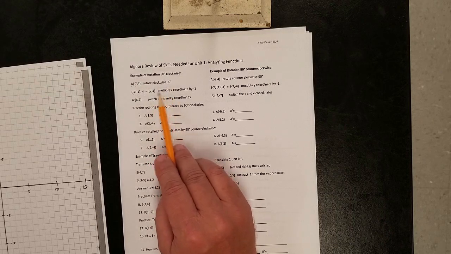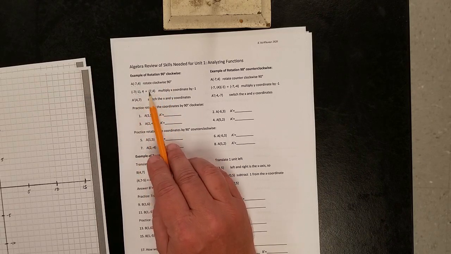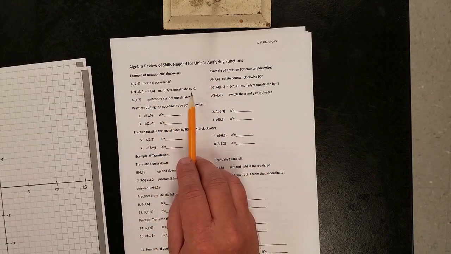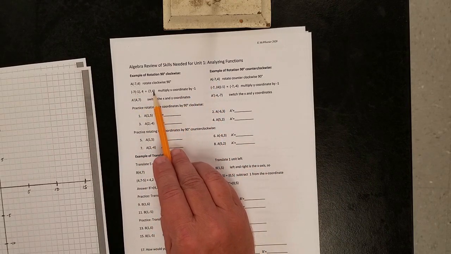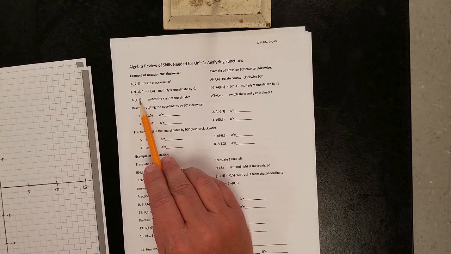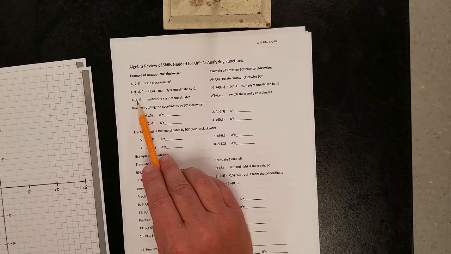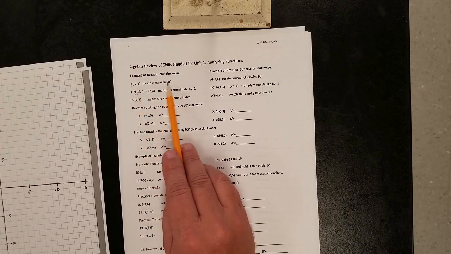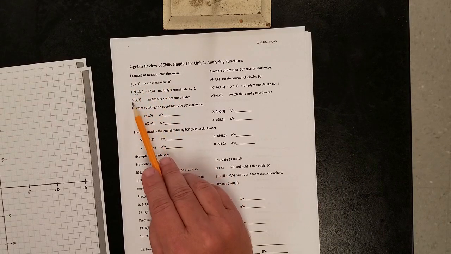But then in order to do an actual rotation, not only do we have to flip the sign of the x-coordinate, but then we want to switch them. So we will move the 4 first and the 7 second. And of course, if we do that, we get 4 and 7. So to rotate the point (-7, 4) clockwise 90 degrees, you'll get point A prime, which is (4, 7).